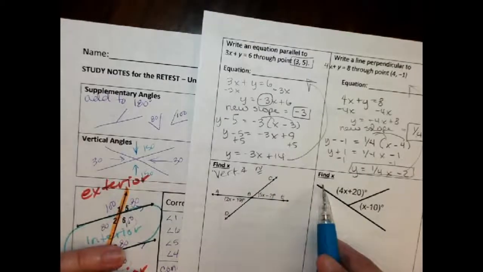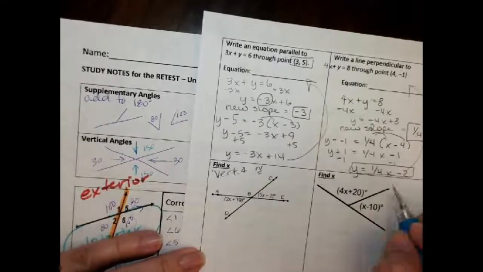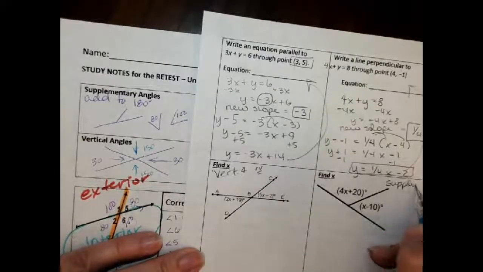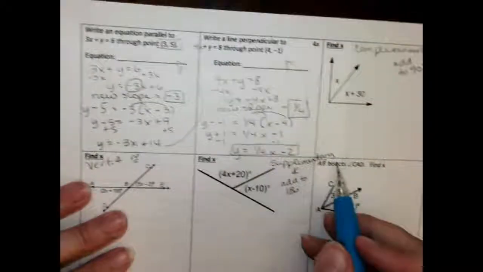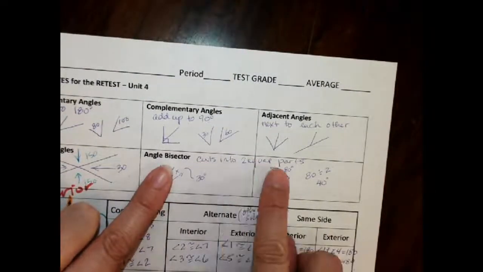So these are vertical angles, and they're congruent. Here, these make a straight line, so these are supplementary angles. And we know they add to 180. This next one, it says the magic phrase here, bisects. Bisects, I know from the previous part, bisects cuts it into two equal parts.